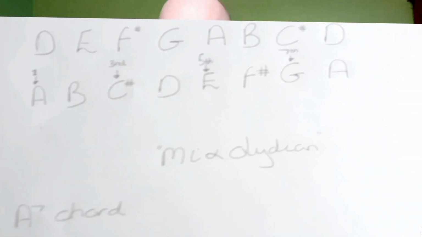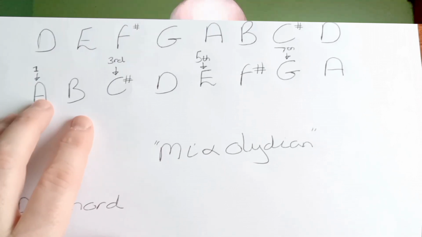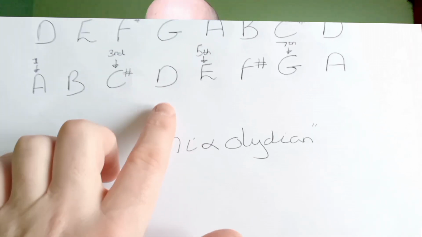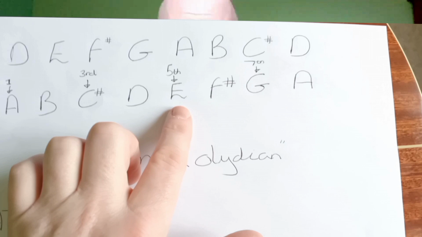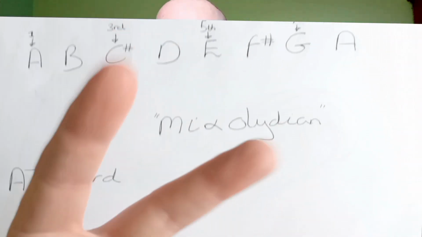So exactly the same. This one is in the key of D. So if we do the key of D, obviously you got the root. So where does the A start in the key of D? So you've got 1, 2, 3, 4, 5. It's the 5th note in the key of D. So in modes, it's the mixolydian. So the 5th note within a scale is called the mixolydian. Again, don't worry about it too much.